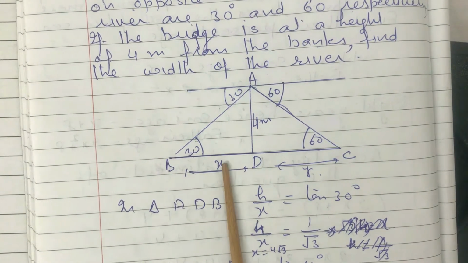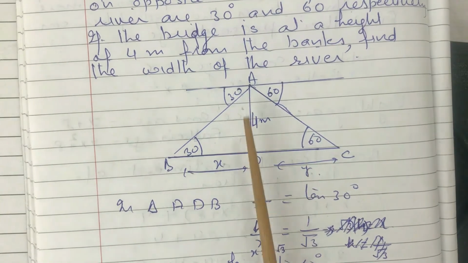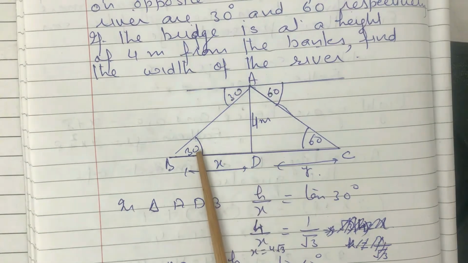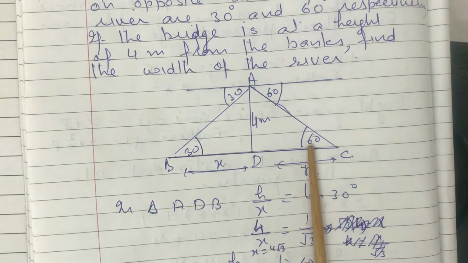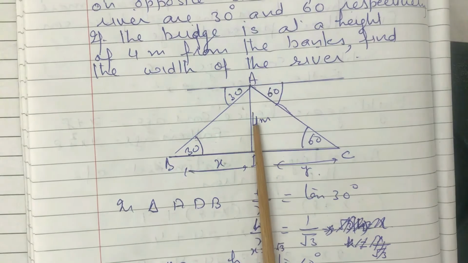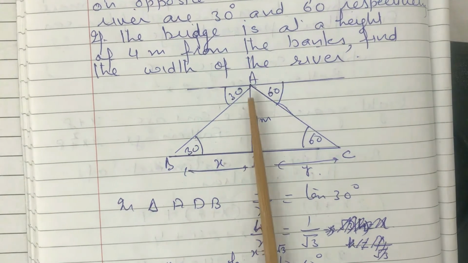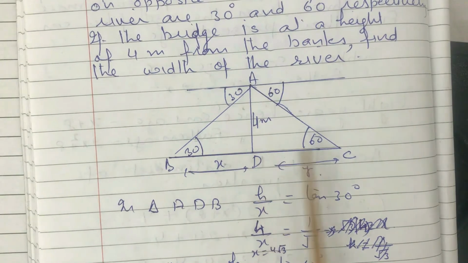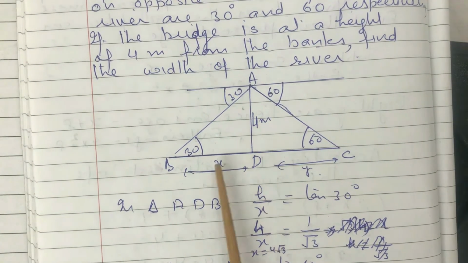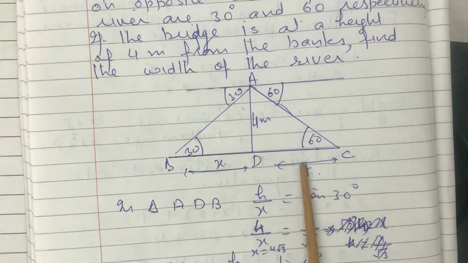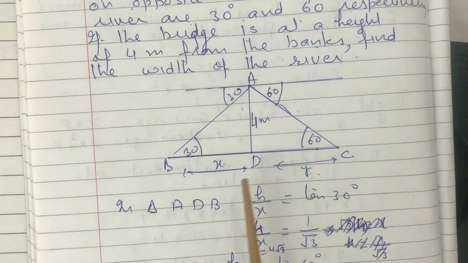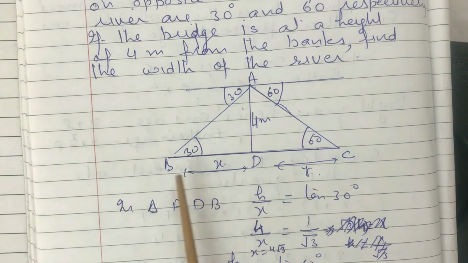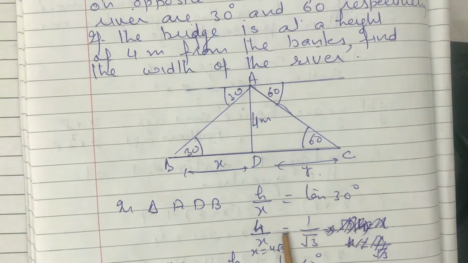Now let BD be x and DC be y. And the angles of depression are 30 degree and 60 degree. This angle is 30 degree, this is 30 degree, this is 60 degree, this is 60 degree. The height of the bridge is 4 meter. Now I am going to discuss this triangle and this triangle. ADB is a right angle triangle, ADC is a right angle triangle. 4 upon x is equal to tan 30, 4 upon y is equal to tan 60. And from there I'll get the values of x and y. If we add them, I'll get the width of the river. This is what I have done here.